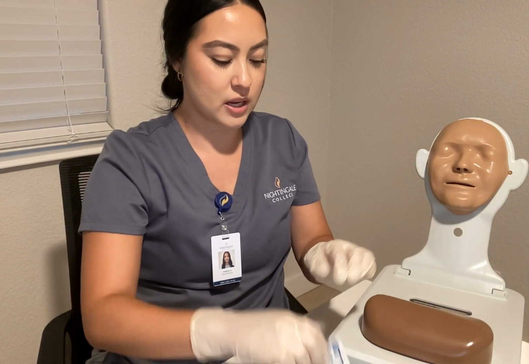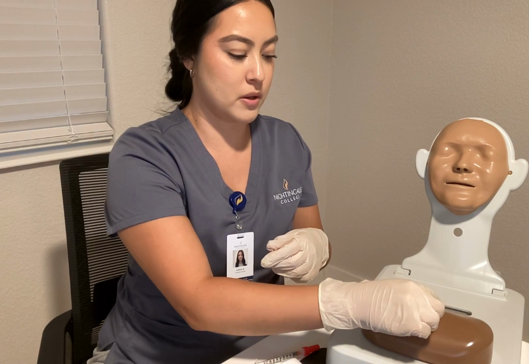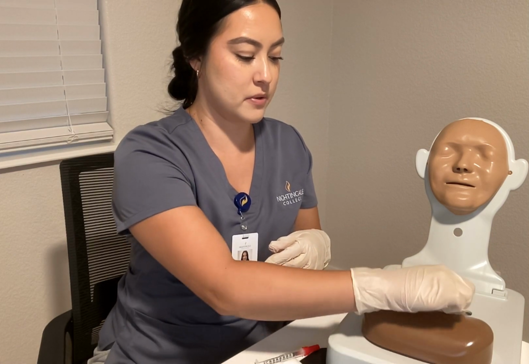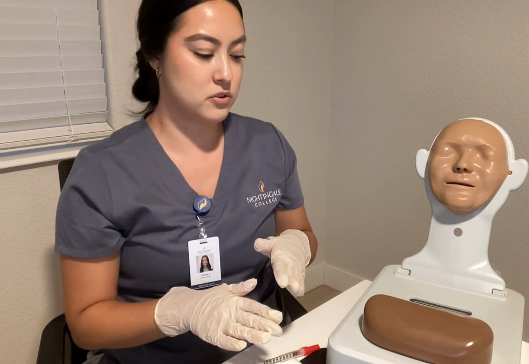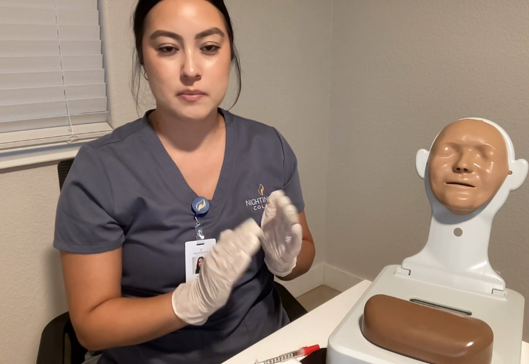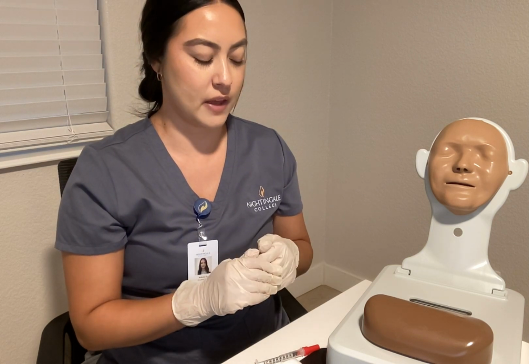Once I visualize it, I'm going to clean the area, and I'm going to start in the middle and go counterclockwise out. And with this, I'm not going to wave my hands, I'm not going to blow on it. We're just going to let that dry.